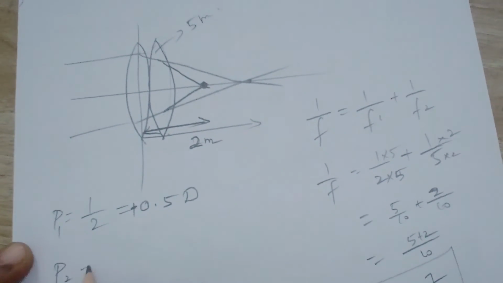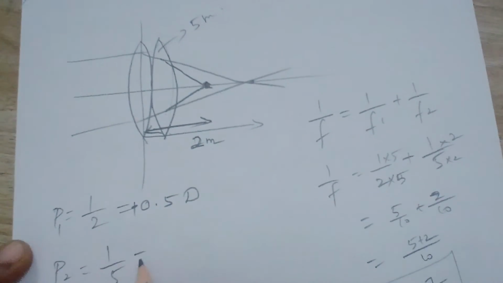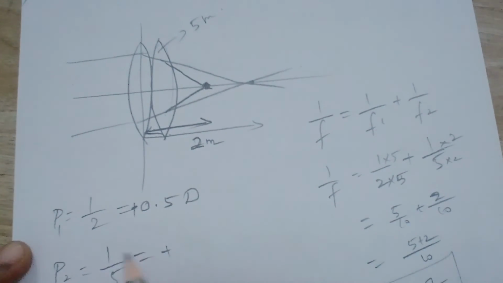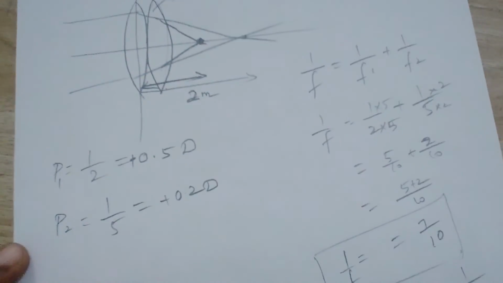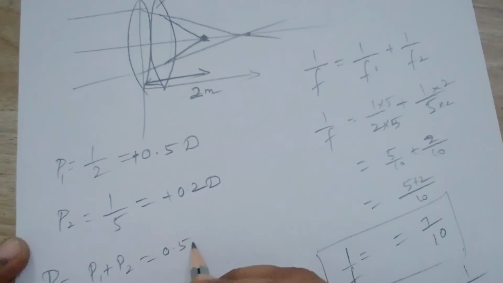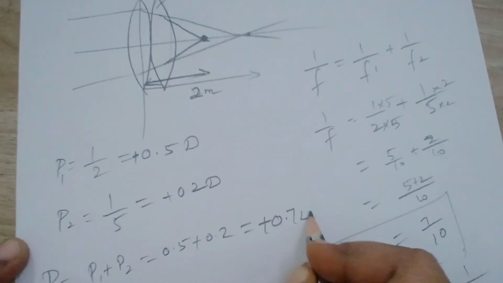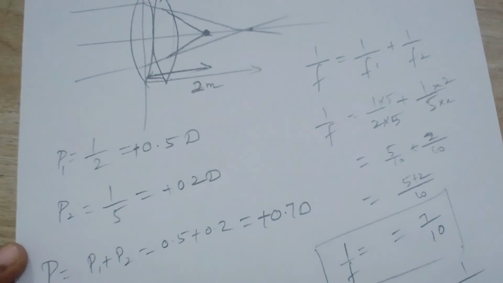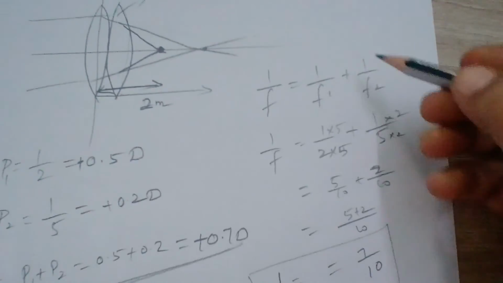What is the power of the second lens? 1 by 5, that is equals to plus 1 by 5 means 0.2 D. What is the combined power? P is equals to P1 plus P2, that is equals to 0.5 plus 0.2 will give plus 0.7 D. So within 3 steps you are able to get the power of the combined lens instead of going like this.